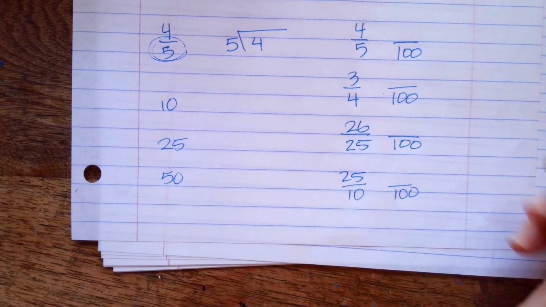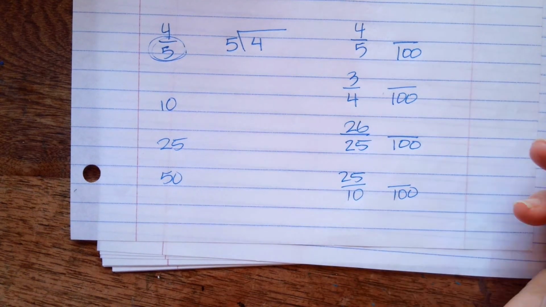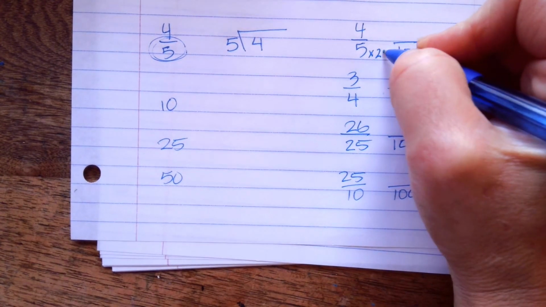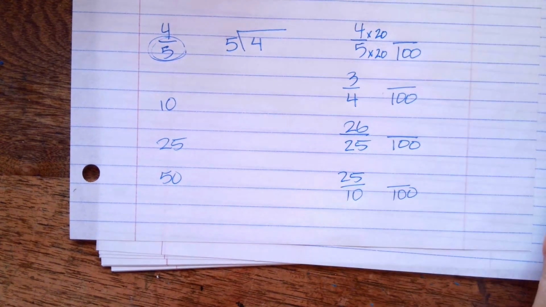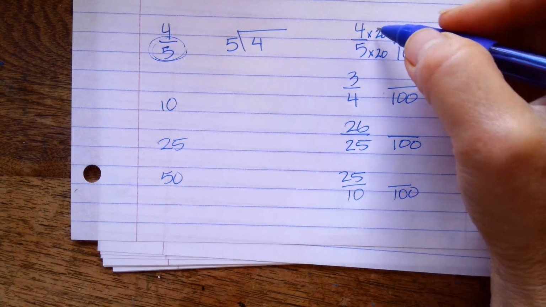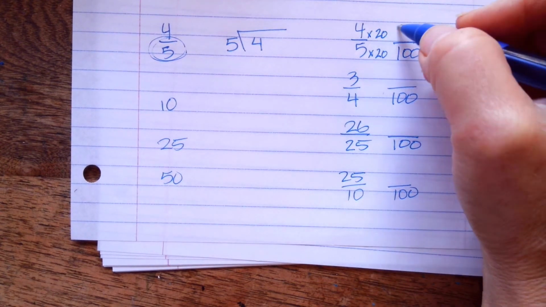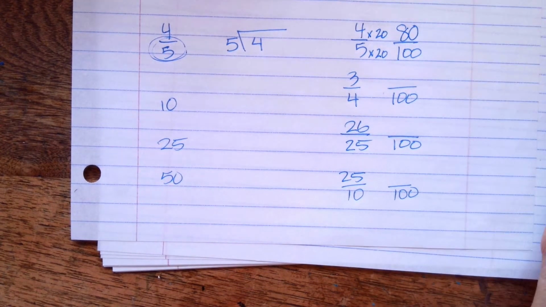So what would we have to multiply 5 by to get it to 100? We would have to multiply it by 20. Anything we do to the denominator, we do to the numerator. And 4 times 20 is 80.